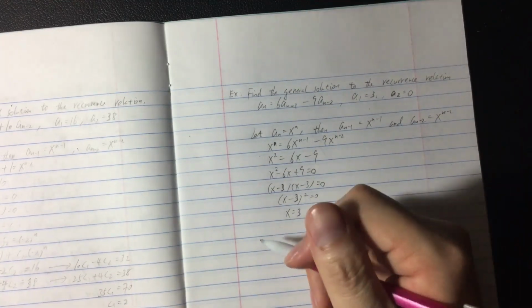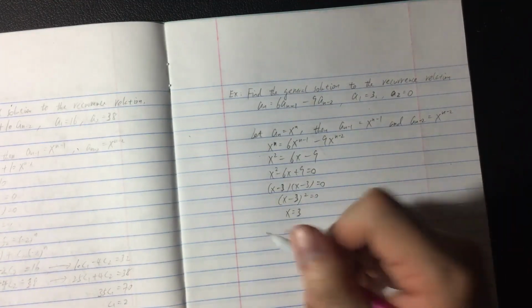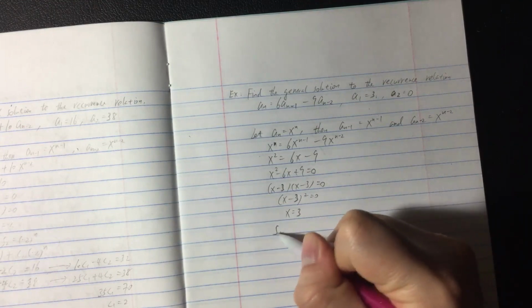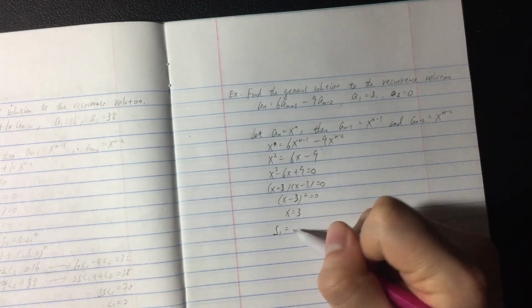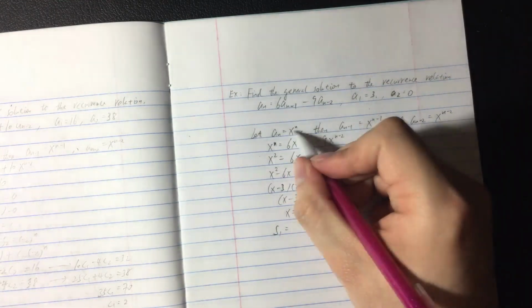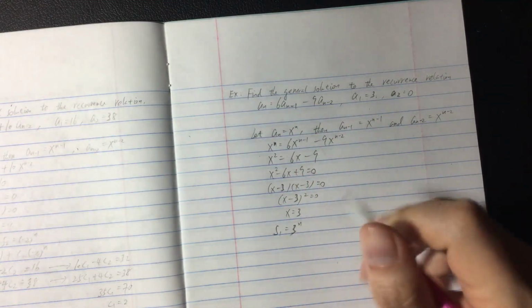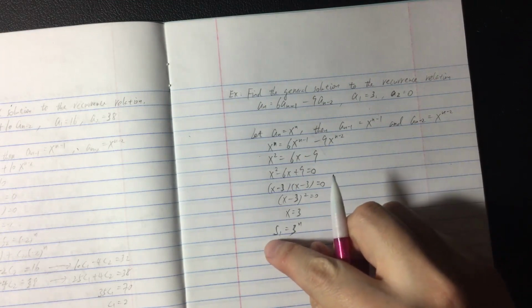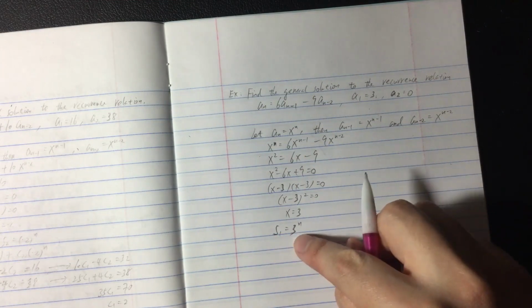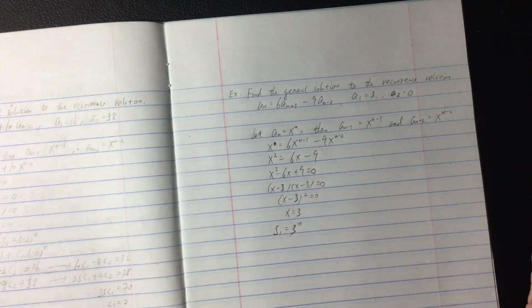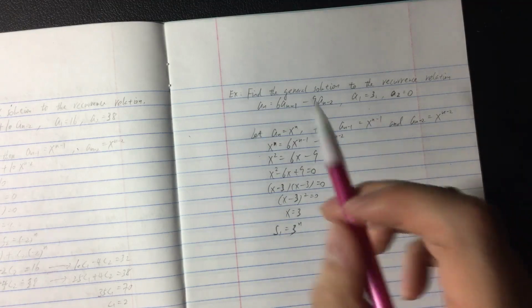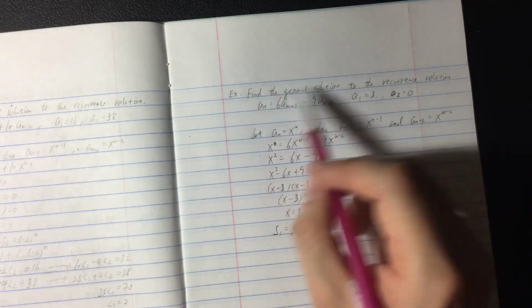So the linearly independent solution is S1 equal to 3 raised to power n. This is a degree 2 recurrence relation.